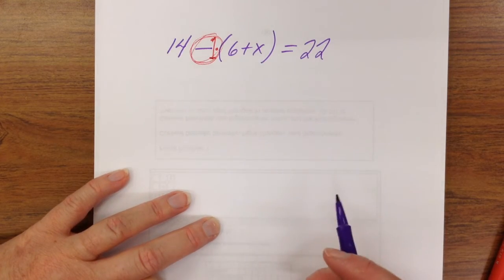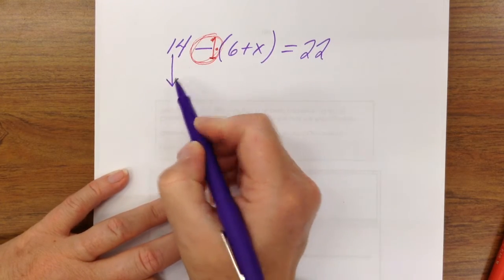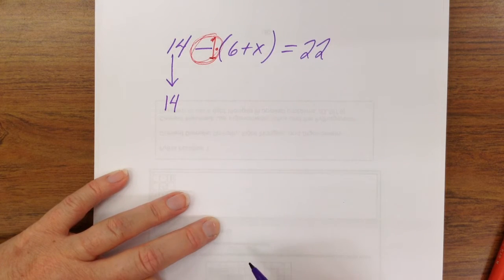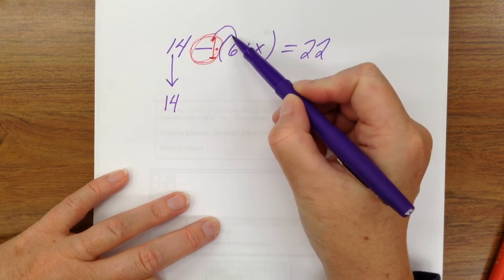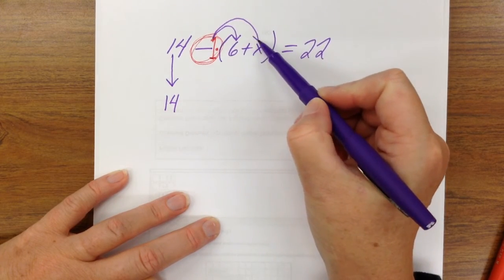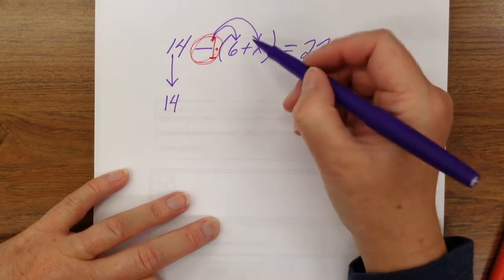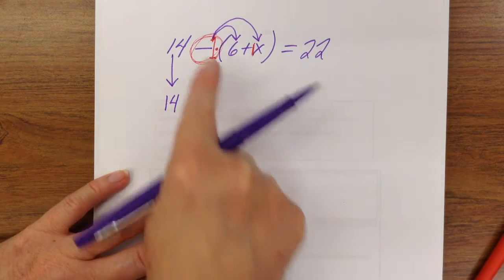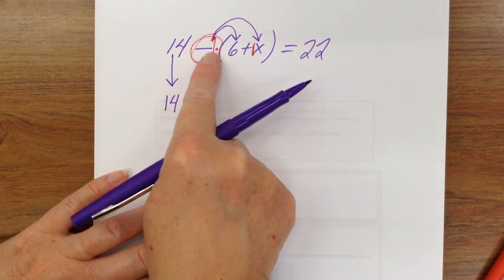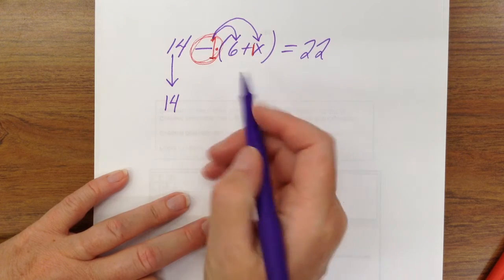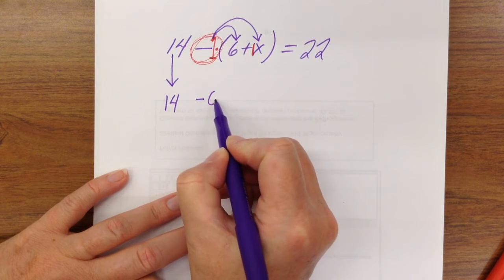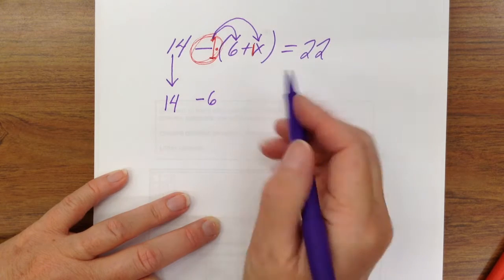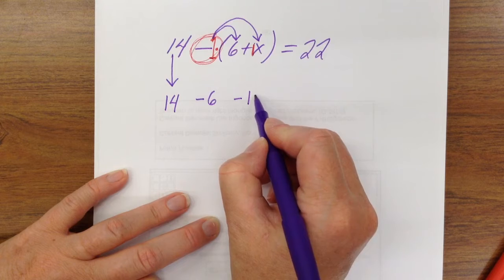Well, what should we do with that 14? Just bring it down. That's all. 14 comes down. The -1 gets distributed. You can put an understood 1 right here as well. So let's do this. -1 times 6 is -6. The -1 times positive 1x is -1x.